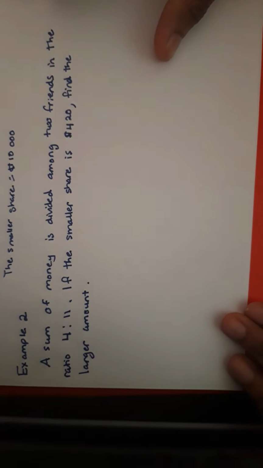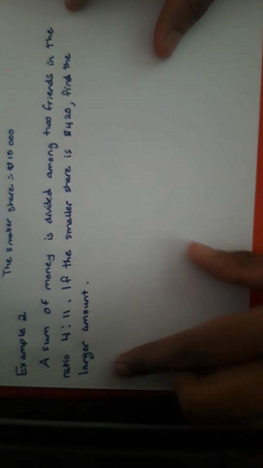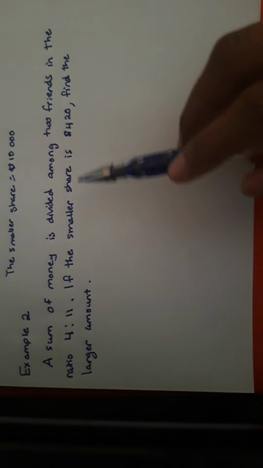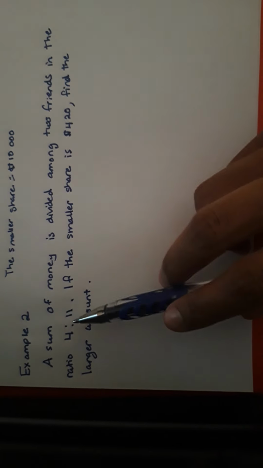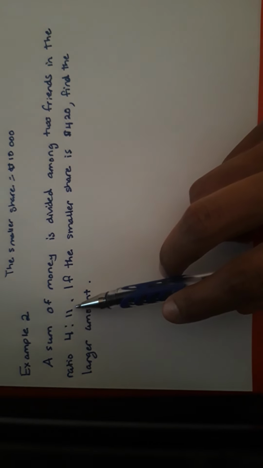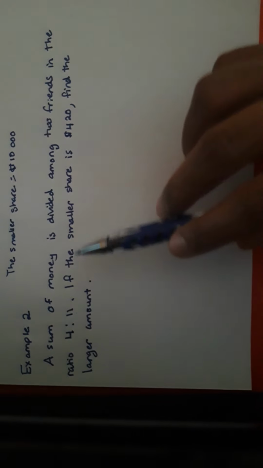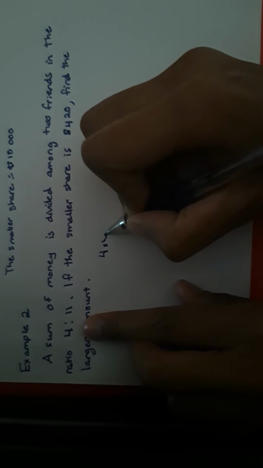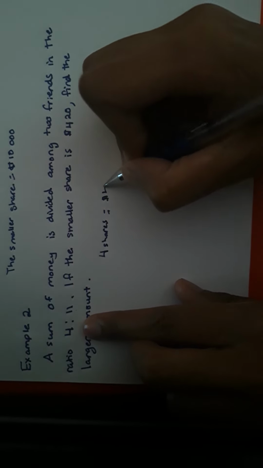In example 2, a sum of money is divided among two friends in the ratio 4 to 11. If the smaller share is 420, find the larger amount. So this sum is different. We were not given the larger amount and asked to split it up. We were only given the value of the smaller share. Now, this sum of money is split up into two parts. One person receives 4 shares, while the other person receives 11 shares. And we were told that the smaller share is 420. So those 4 shares here must be equal to that $420.